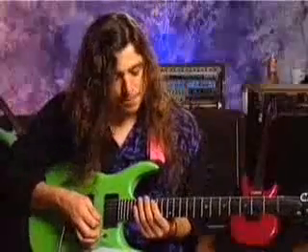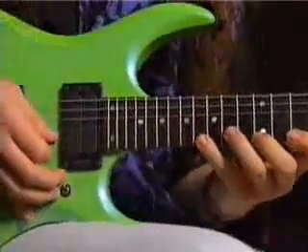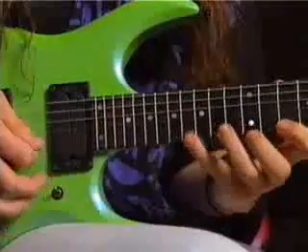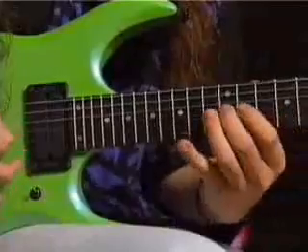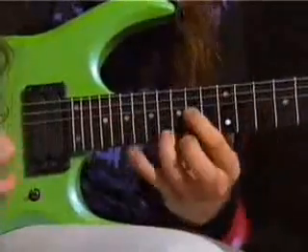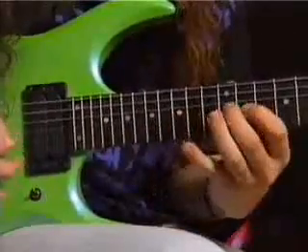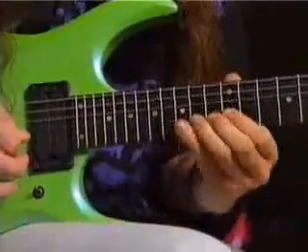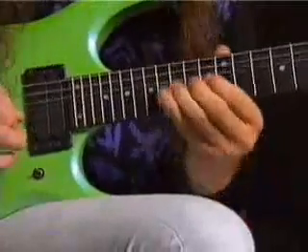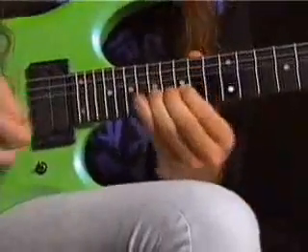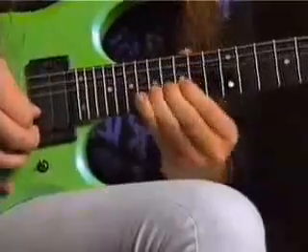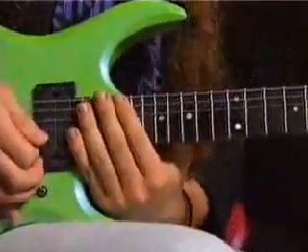And slow. Here's section number 4 up to speed.